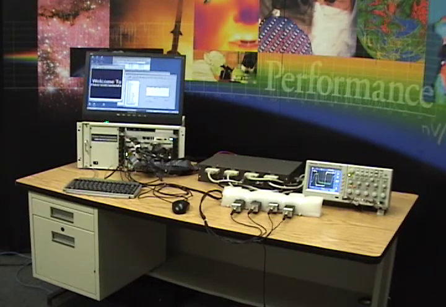A typical system will consist of one or more instrument mainframes with instrument cards, such as a CPU card, pattern generator cards, clock driver cards, low noise bias supplies, A to D timing and control, digital multiplexer, and digital acquisition cards.